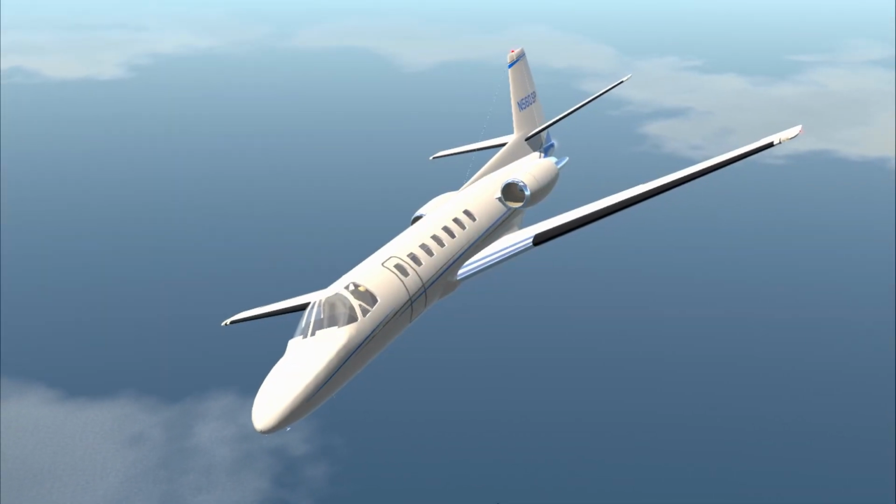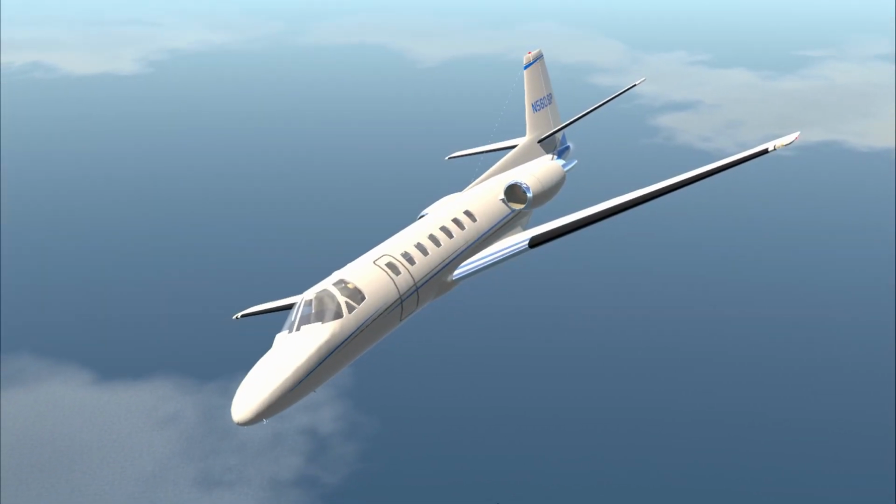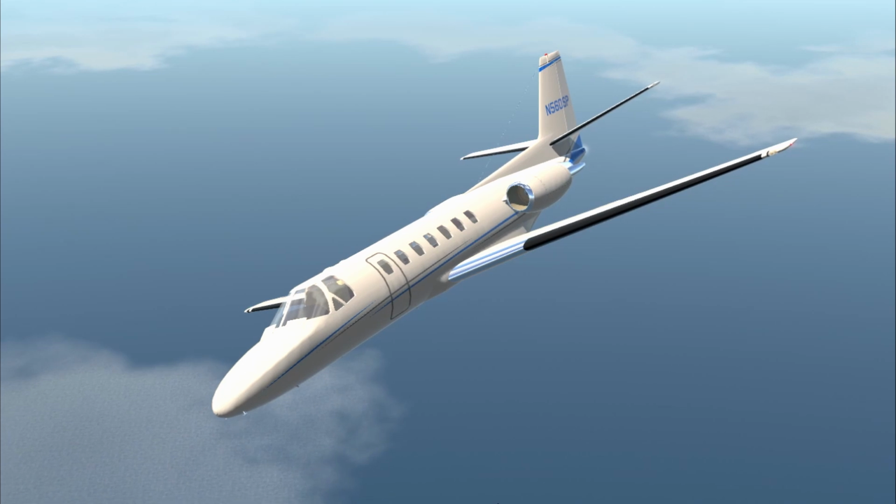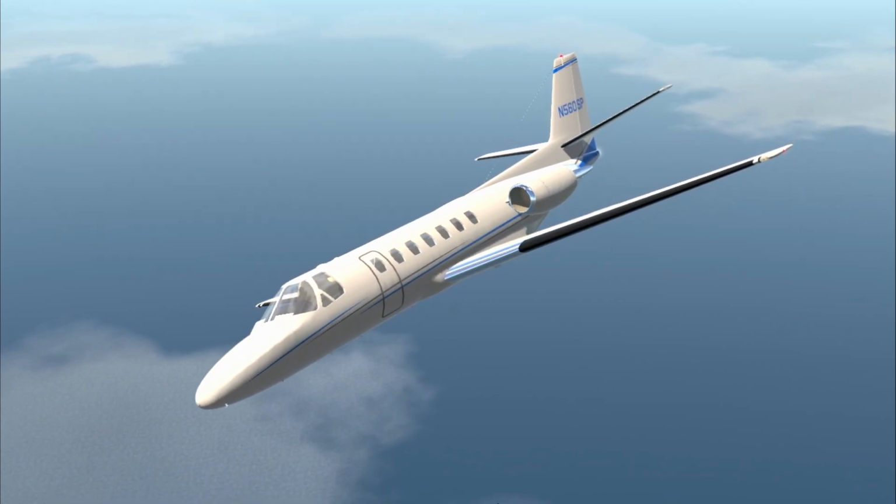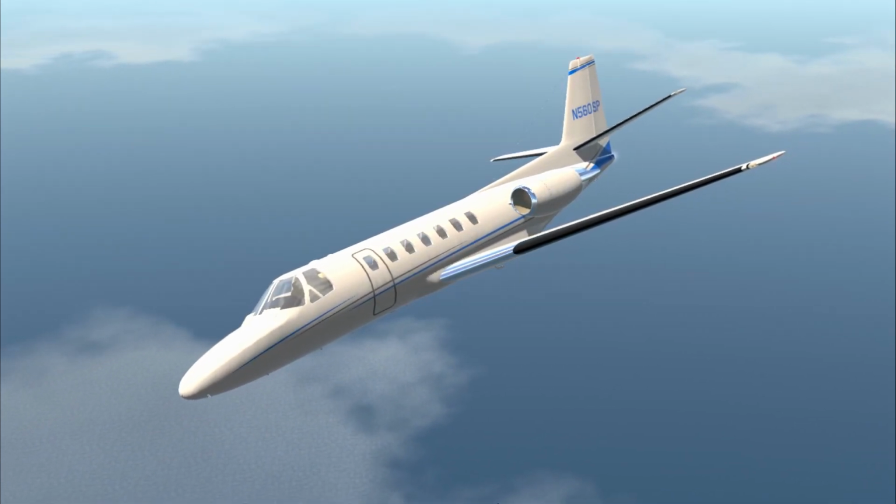The Citation 5 which I built will be available for download soon, with a complete version with interior and a second version which will be simpler and suitable for mobile users.